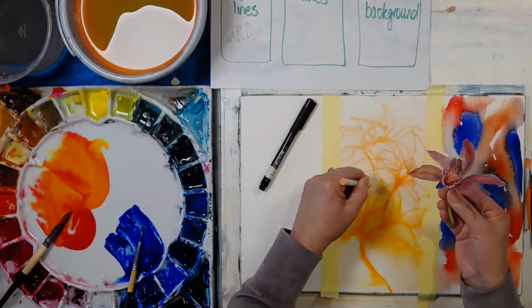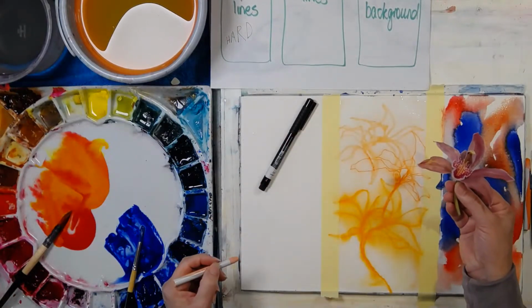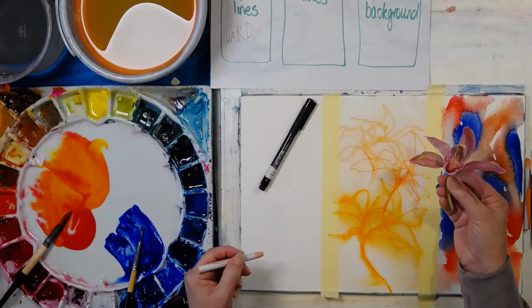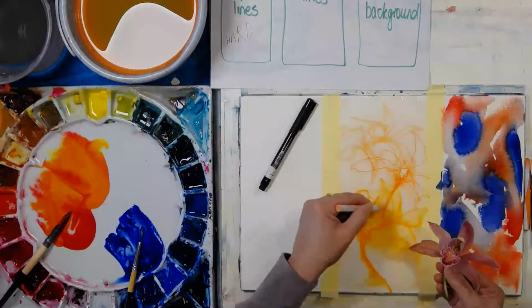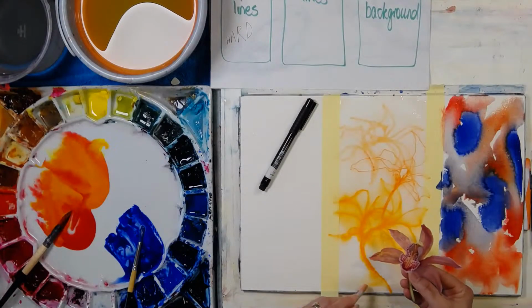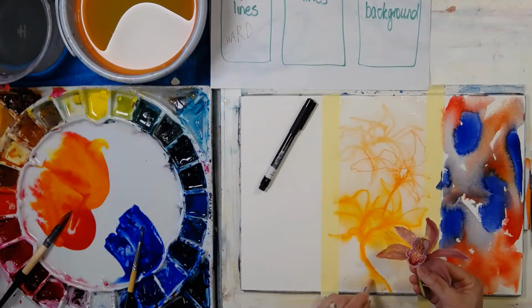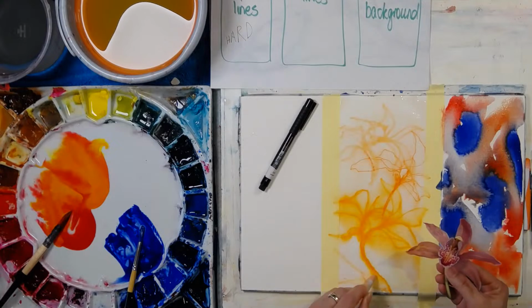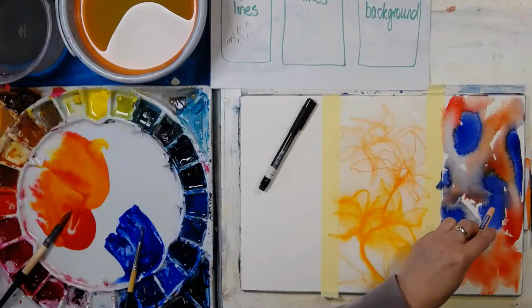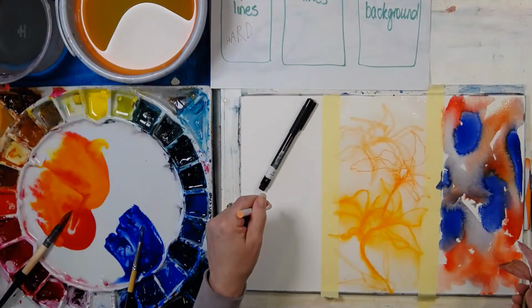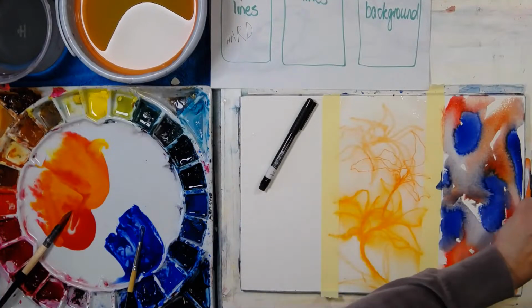And I'm just being really, really fast with it there. That's really satisfying. I can't resist bringing that line down into here a little bit, just adding in some soft marks there. So we're letting that one dry, we're letting that one dry, which brings us to the hard lines.